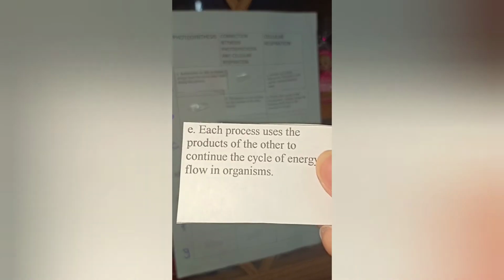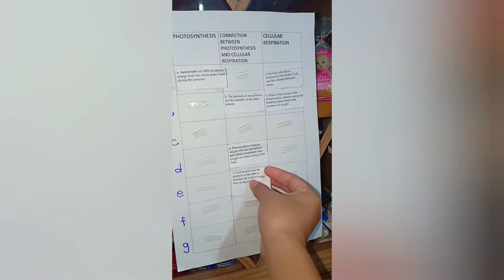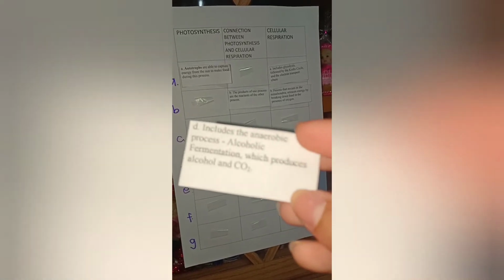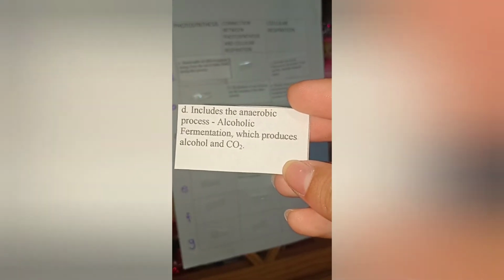Each process uses the products of the other to continue the cycle of energy flow in organisms. Connection between the two. Includes the anaerobic process, alcoholic fermentation, which produces alcohol and carbon dioxide. Cellular respiration.